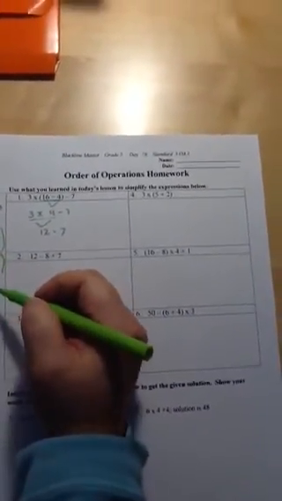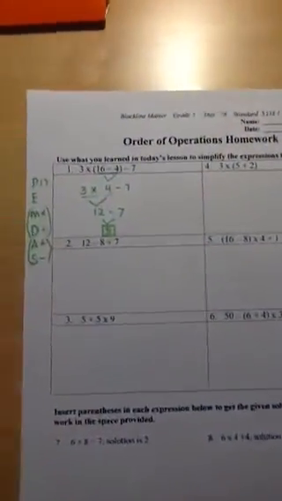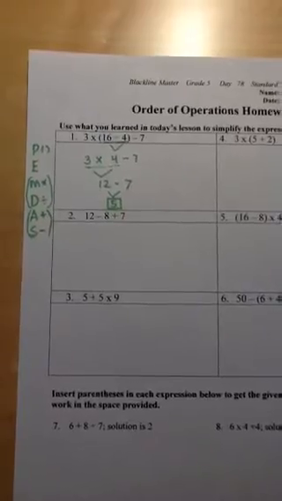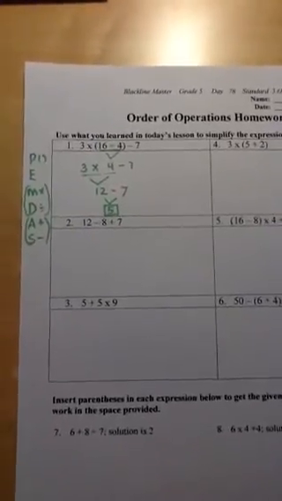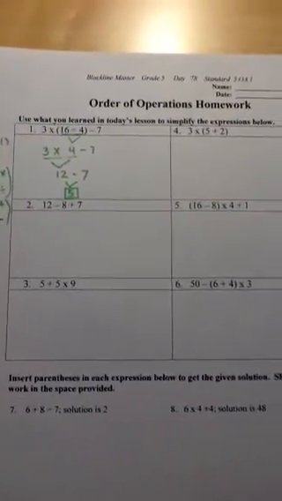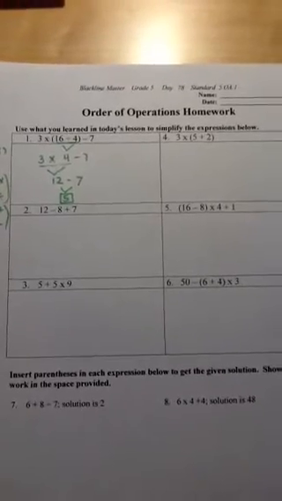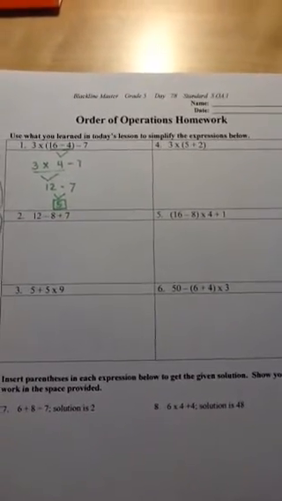Do I have adding or subtracting? I have subtracting. And you can see that I never once used an equal sign. And notice how I boxed in the answer. I didn't put equals 5 up here. I just boxed it in. Okay? All right, I'm trying to see. There isn't one that's actually really complicated. But the ones down at the bottom always kind of give people a hard time.